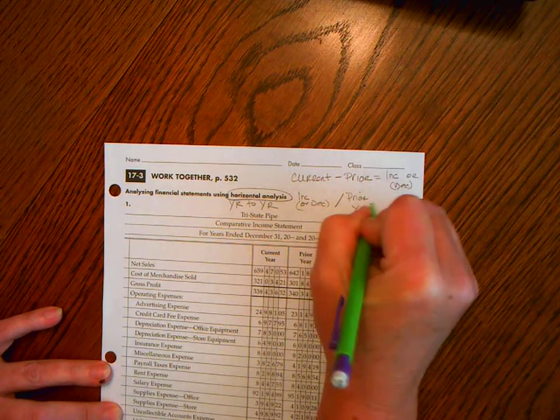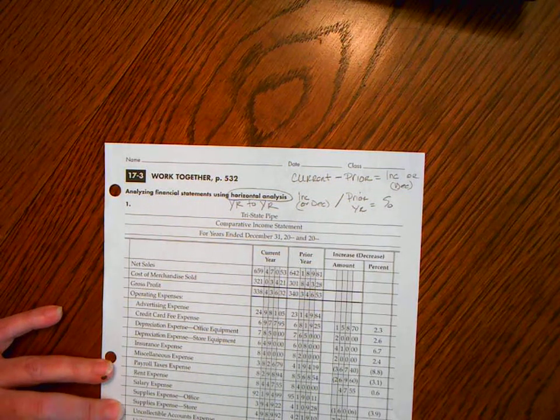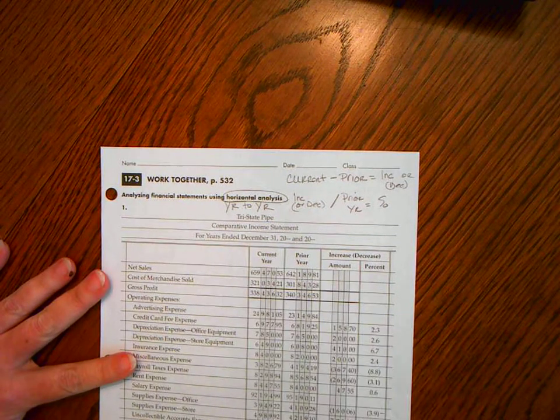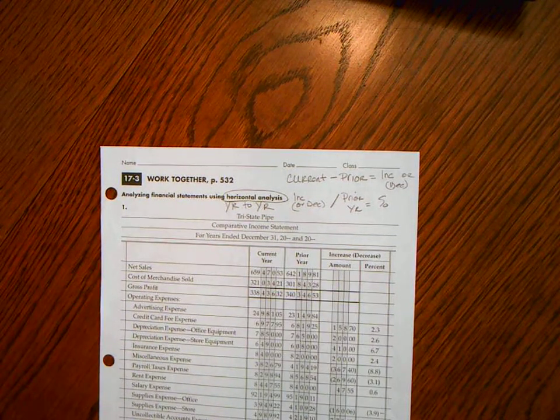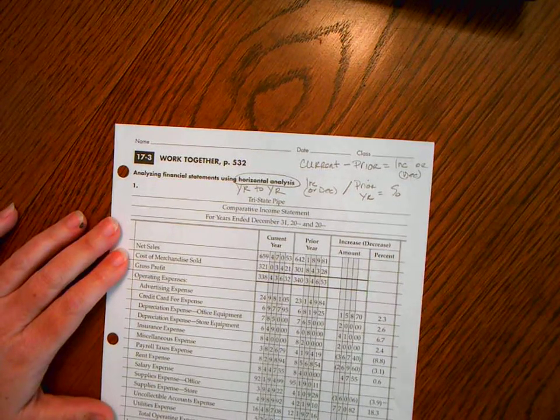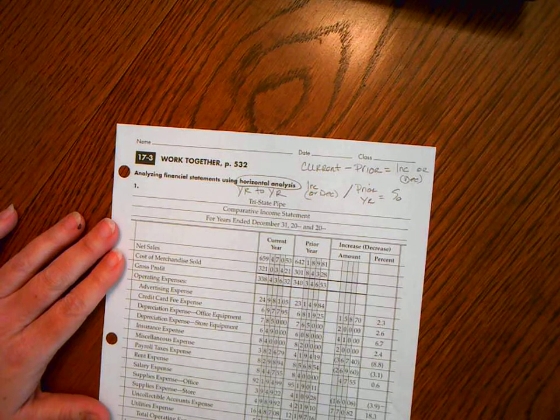And that's going to give us a percentage that we can use for comparison, including to other companies and our competitors. Basically they've done some of this for us. We're just doing a couple of numbers.